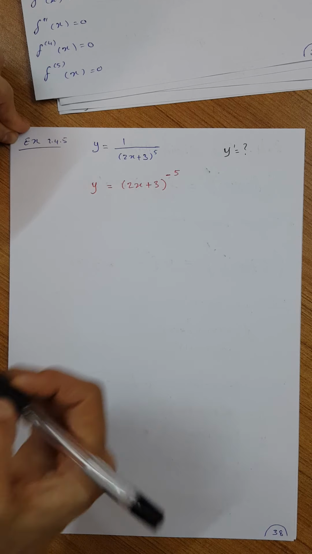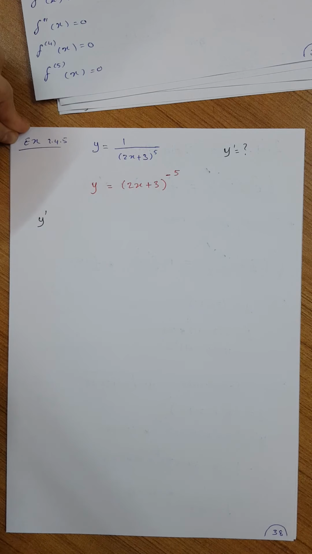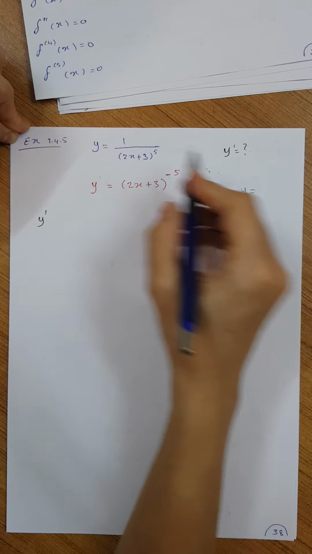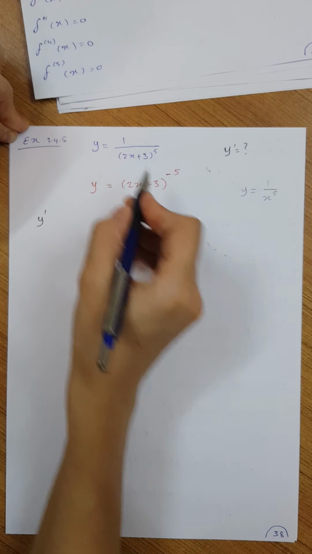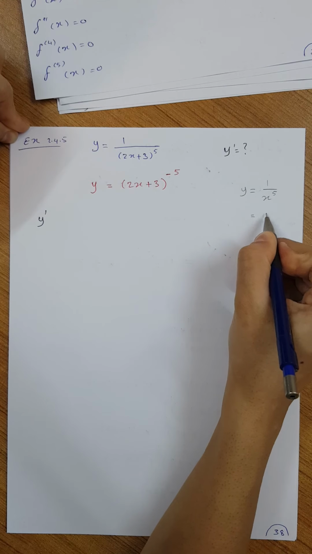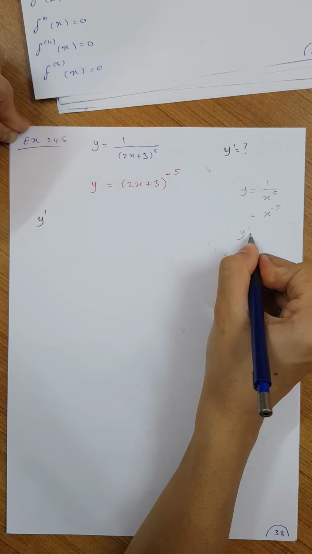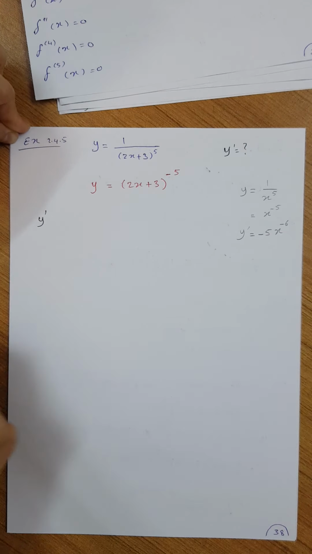Now let's differentiate it, y prime. Let's go back to the first section, second section. If I have y equal to 1 over x to the power of 5, and instead of the x I have 2x plus 5, and then I'm changing this one to a power like this, how do I take the derivative of this one? That would be minus 5x to the power of minus 6.